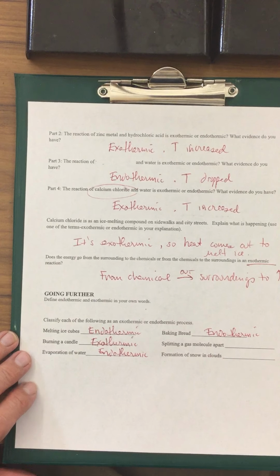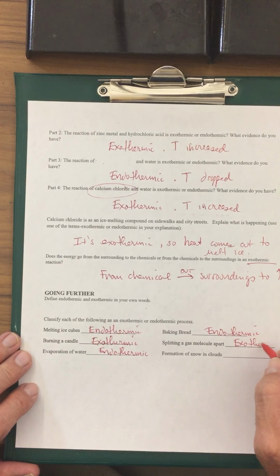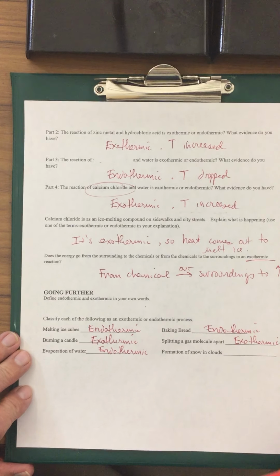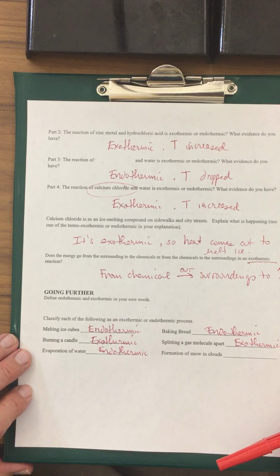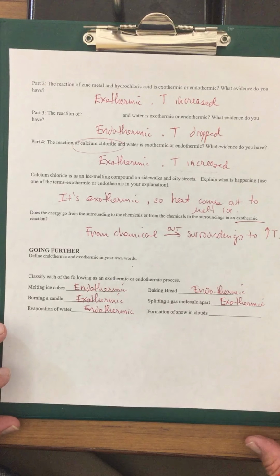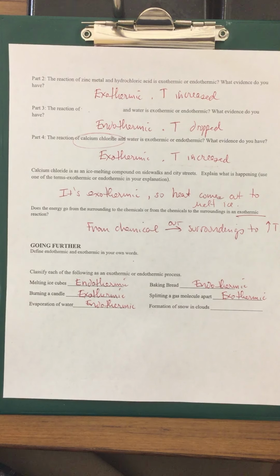Splitting a gas molecule apart. Oftentimes when you break a bond, this is going to be exothermic reaction. This is a hard one. The formation of snow in clouds. Well, a lot of people think exothermic must be hot. Endothermic must be cold. Let's take a look at this.